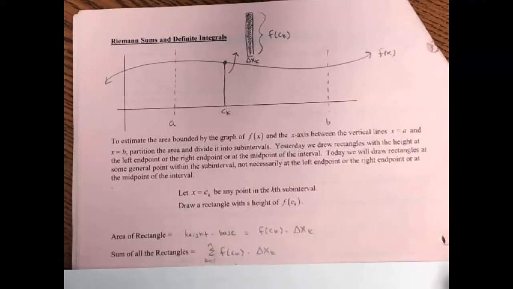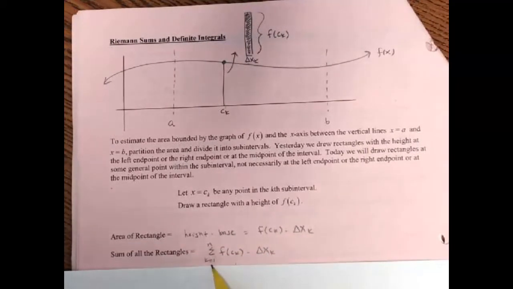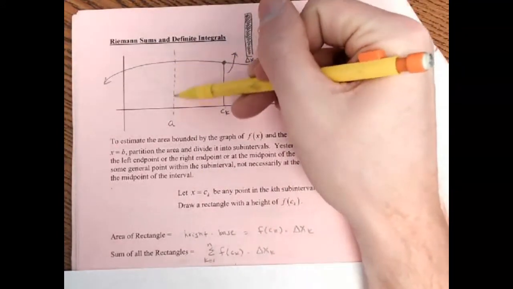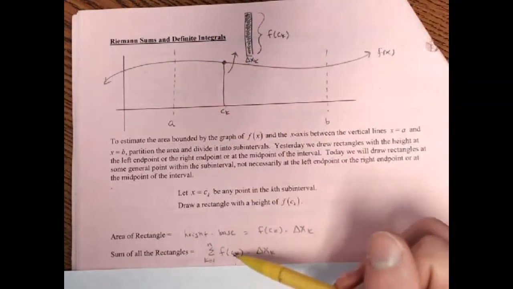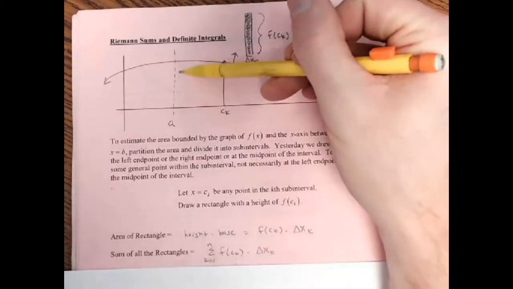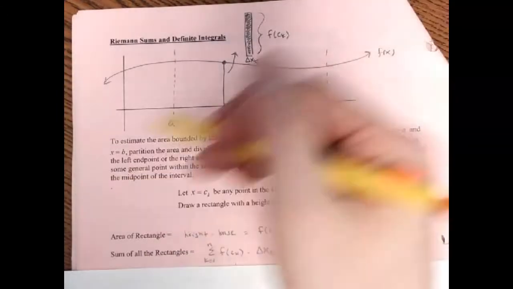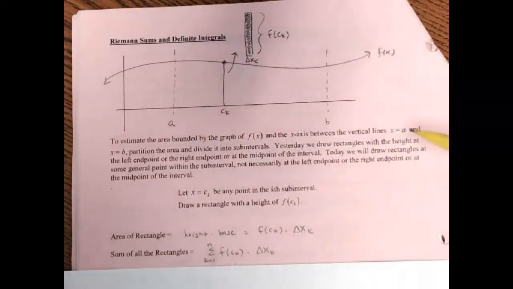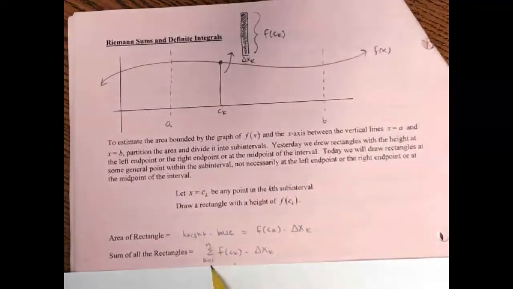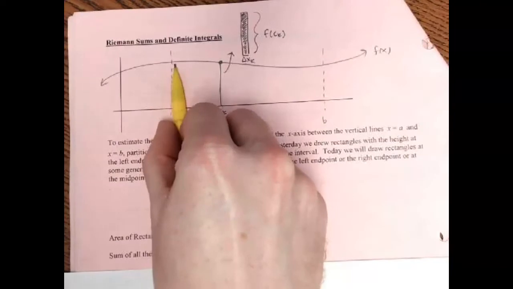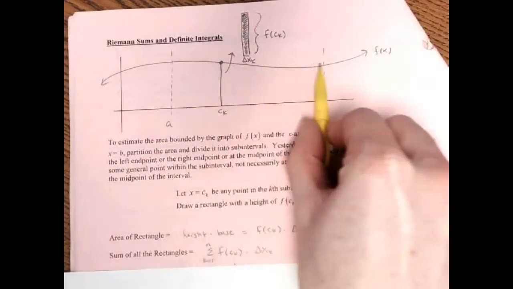We're going to start the sigma summation with k equals 1. That would be your first rectangle over here on the left side. Then we would move to k equals 2, the next one, then k equals 3, and so on. That k is the index. So we move from one rectangle to the next, starting with the first one all the way over to the nth one, the last one. We add all of those areas of all of those rectangles together, and that's a Riemann sum.